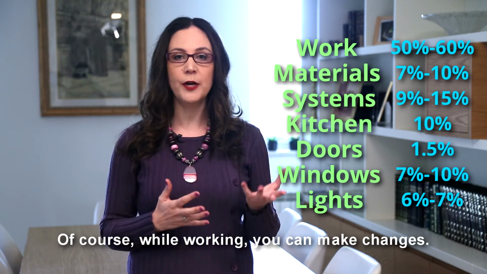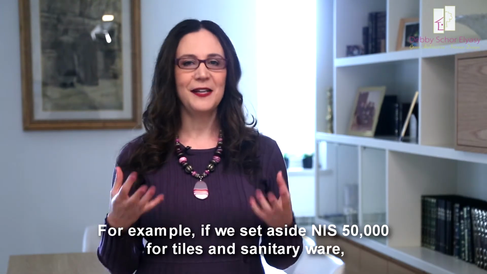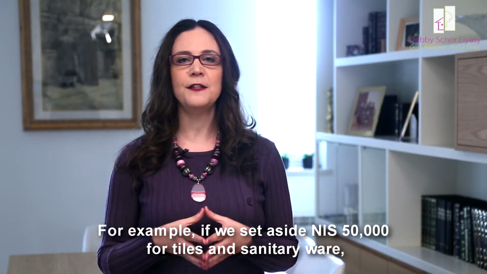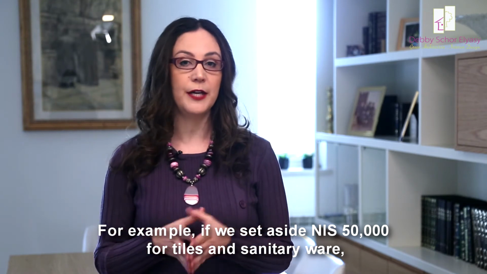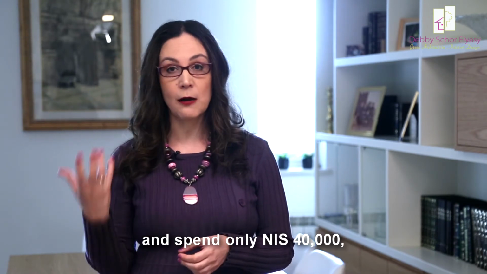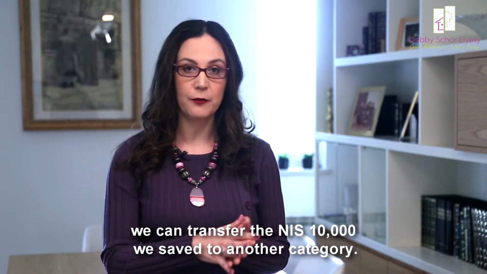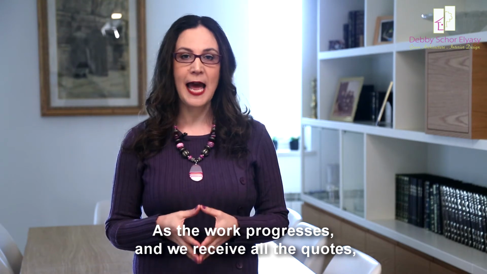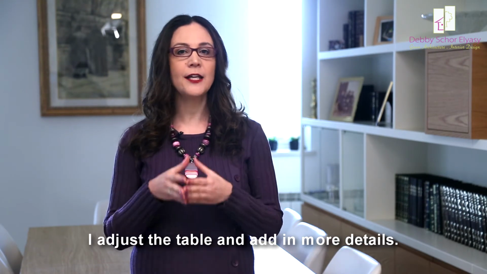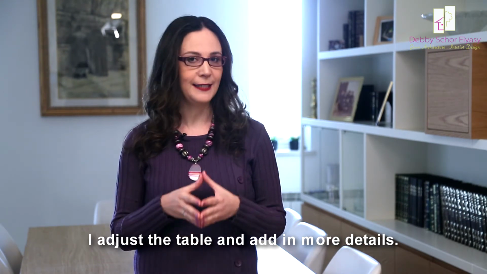Of course, while working, you can make changes. For example, if we set aside 50,000 shekels for tiles and sanitary ware and spend only 40,000 shekels, we can transfer the 10,000 shekels we saved to another category. As the work progresses and we receive all the quotes, I adjust the table and add in more details.